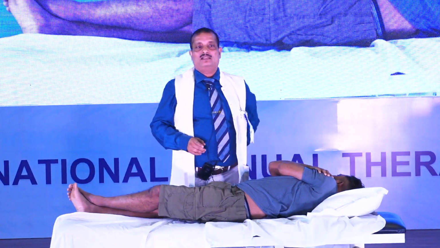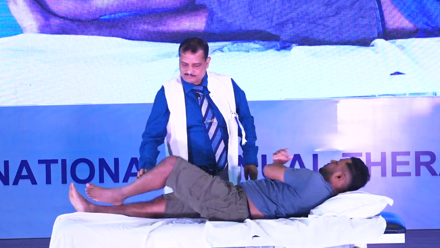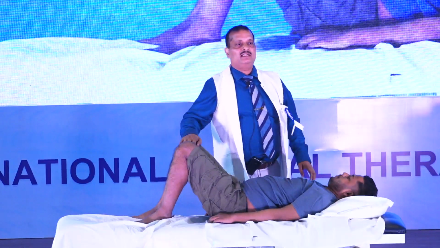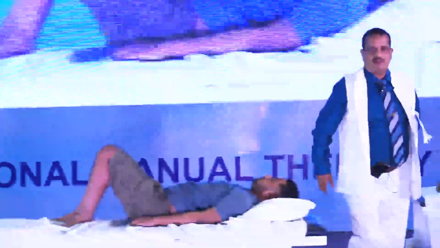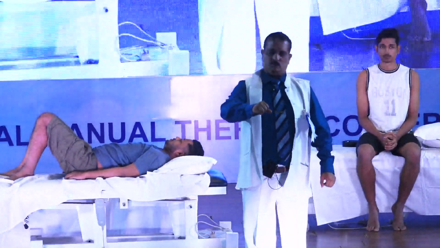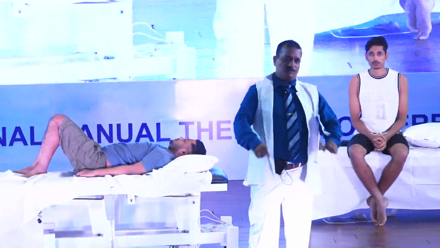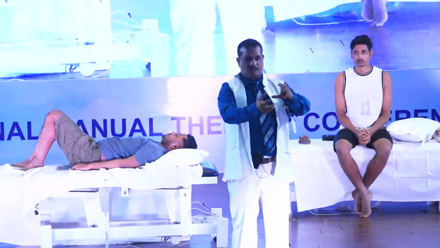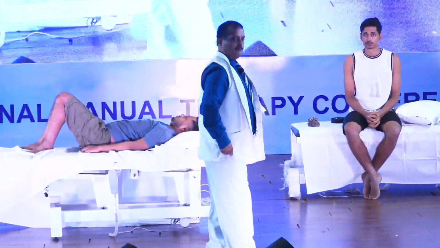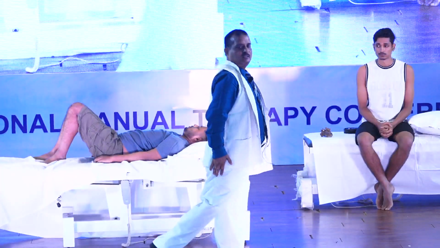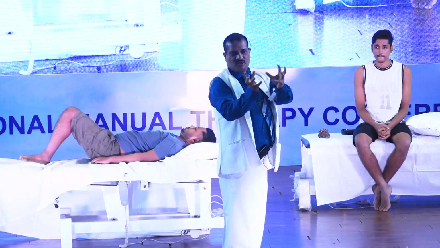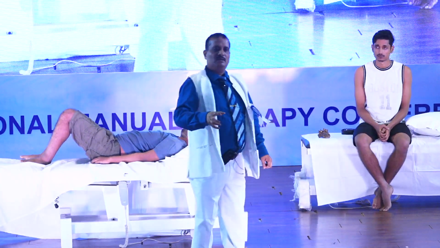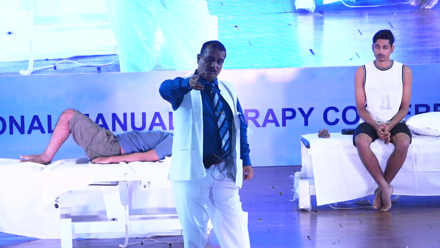Next technique is the muscle energy technique. Come to crook lying. MET for anterior rotation dysfunction. Here we are going to use the force of the gluteus maximus. We are asking the person to take the hip into extension and we are resisting it. Normally when the hip extends, gluteus maximus moves the femur. Now the femur is stable, we are making the femur stable. The muscle is contracting, so instead of moving the femur, it will move the innominate into posterior rotation.